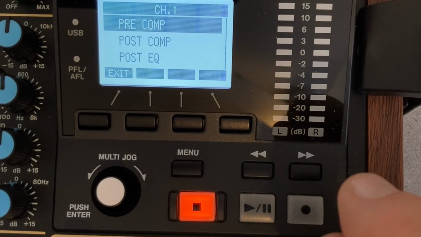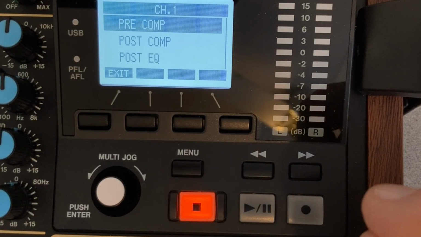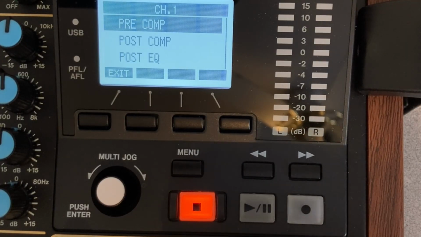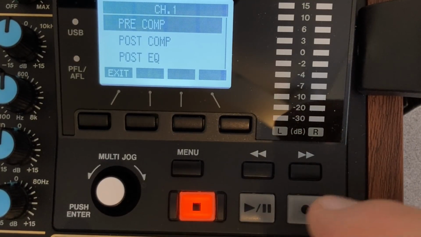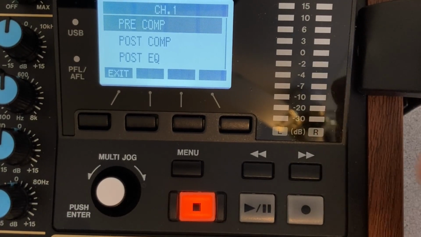So coming right in off of the preamp, by default, that's what's going to get recorded to SD, or that's what's going to get sent to the USB. So it's only going to be affected by your gain control if you are recording live from a microphone or from an instrument.